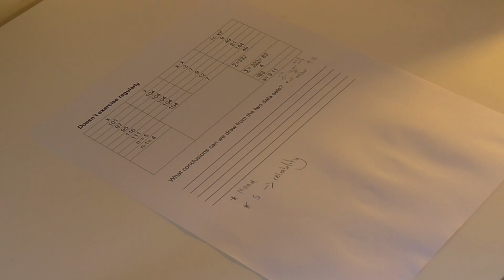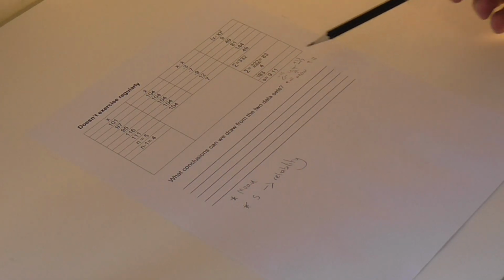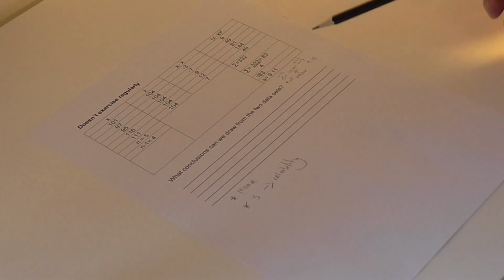We could infer then that the reliability from the does exercise regularly group is higher, smaller standard deviation, higher reliability, and for the doesn't exercise regularly group we have a larger standard deviation and therefore the reliability is lower.